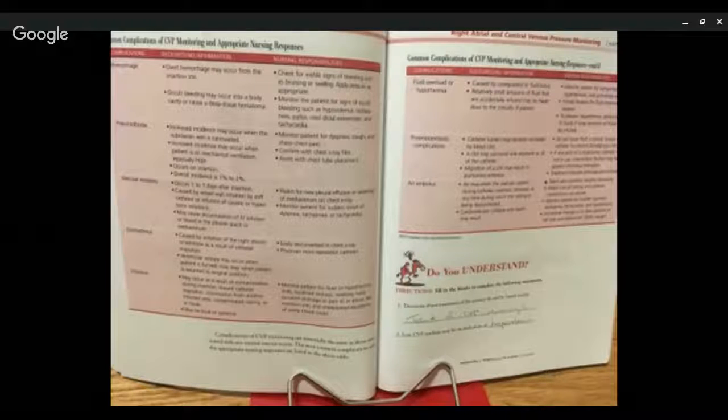Pneumothorax. If pneumothorax occurs with a CVP, it could be because of the procedure itself. Just the insertion of a CVP catheter caused a pneumothorax, which is pretty much a hole in the lung.